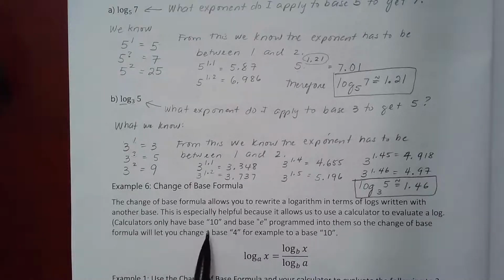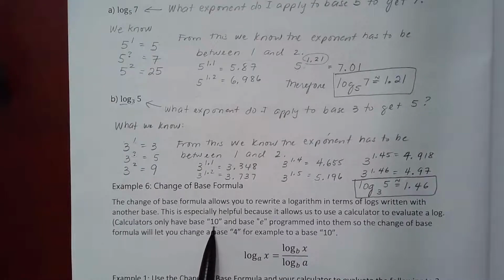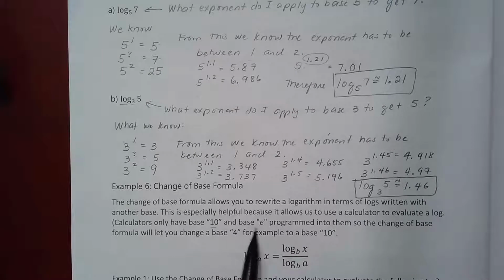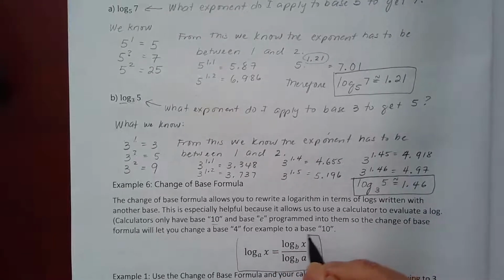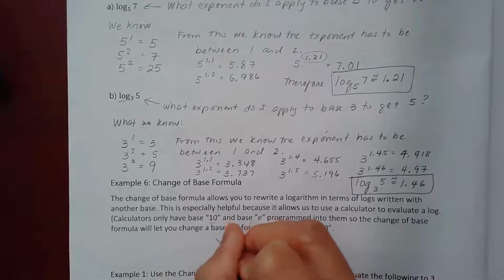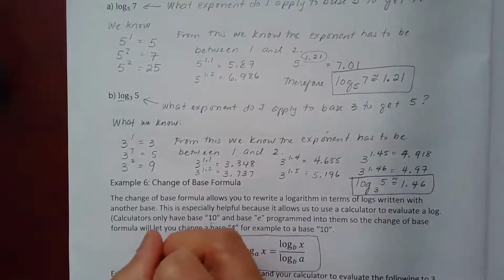Calculators only have base 10, the common log, and base e, the natural log, programmed into them. So the change of base formula will let you change the base 4, for example, to a base 10. And this is what we need to, I'm going to highlight this. I'm going to put a star. That's important. This is the change of base formula.